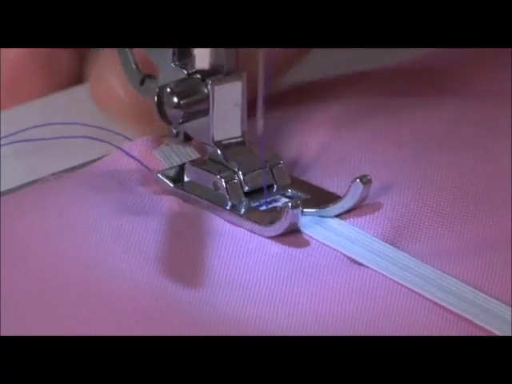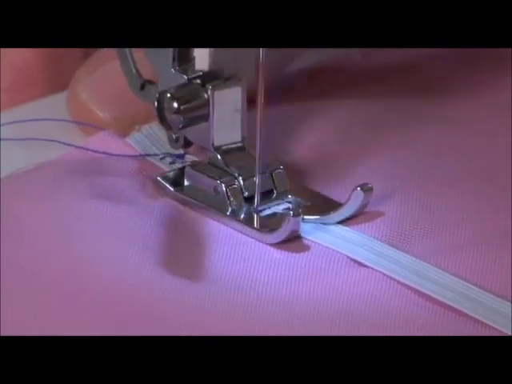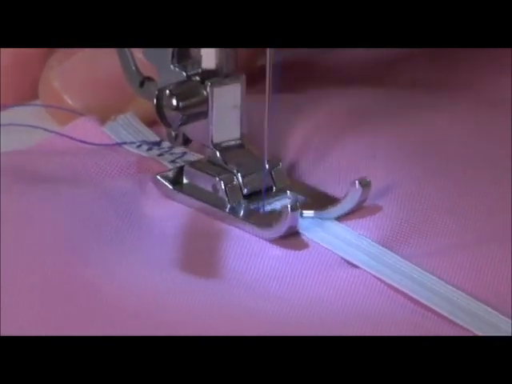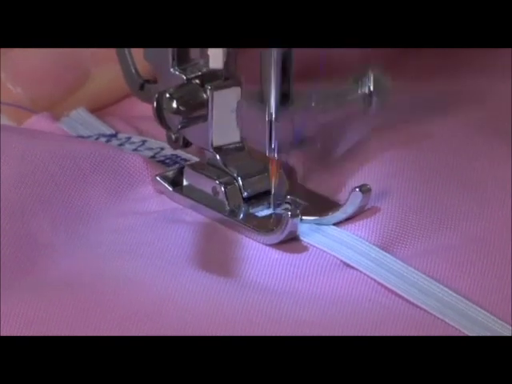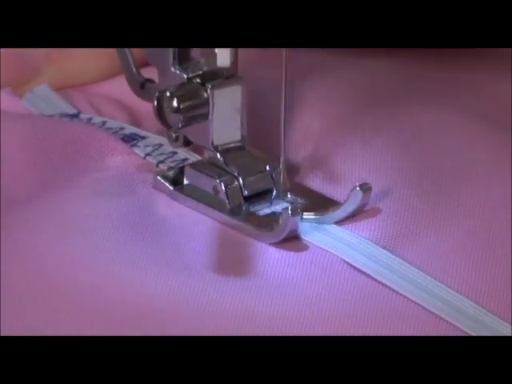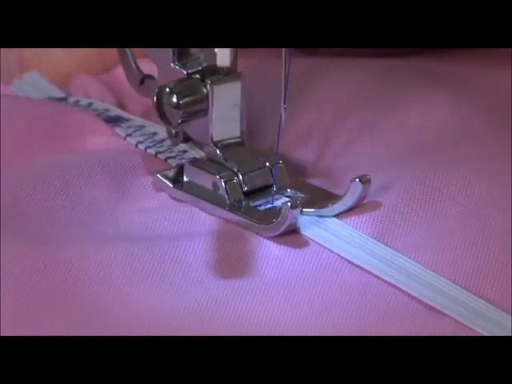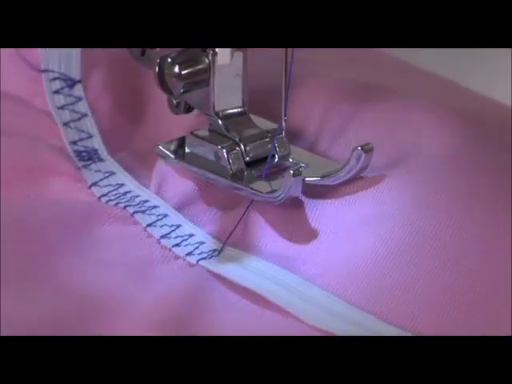Other utility stitches and their applications. Multi-stitch zigzag. Snap on the general purpose foot. The multi-stitch zigzag is ideal for attaching elastic or overcasting. It's also perfect for darning tears. Reduce the stitch length for darning.